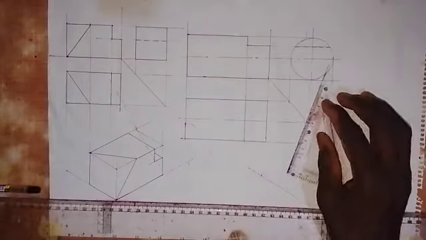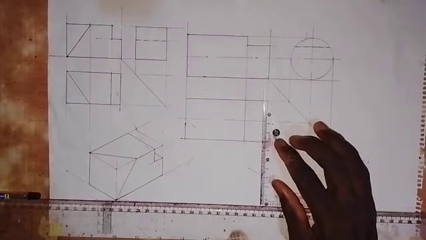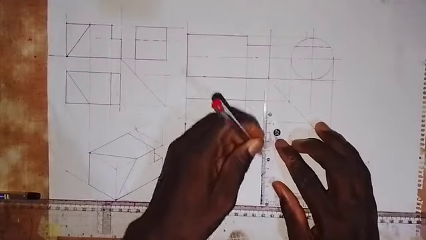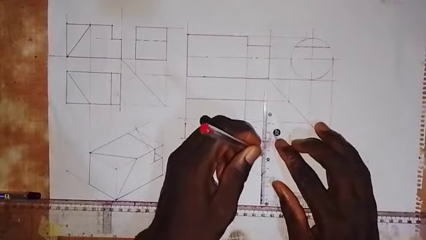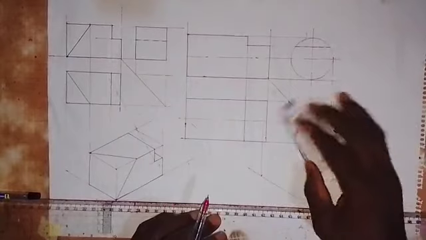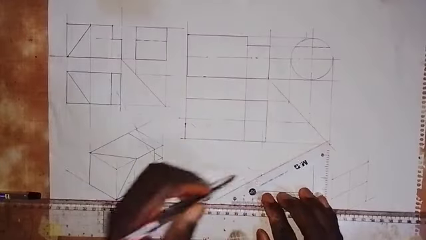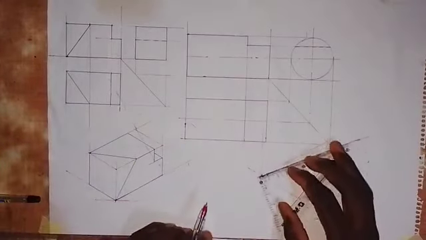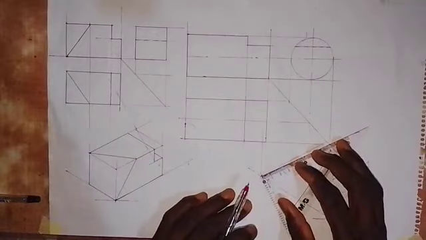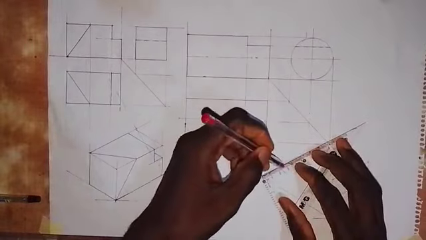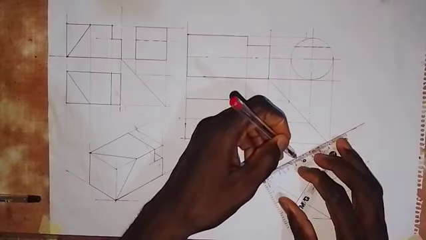So I'm going to draw a vertical line at this point here. You draw a vertical line here, so it will enter into this. So we shall just manage it because of the space. Then from this point I will draw a line in this direction. Then I will take a measurement of 44 again. So 44 from here, so this is 44 millimeters.